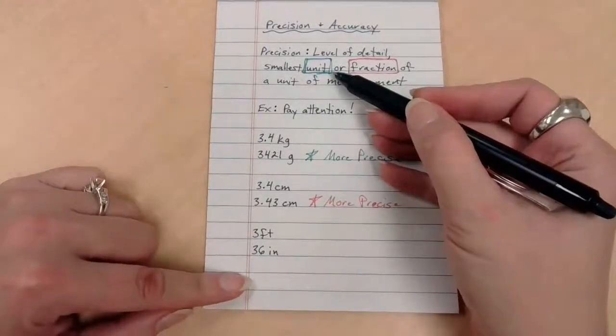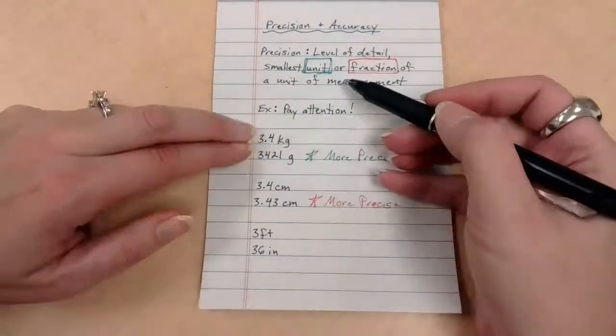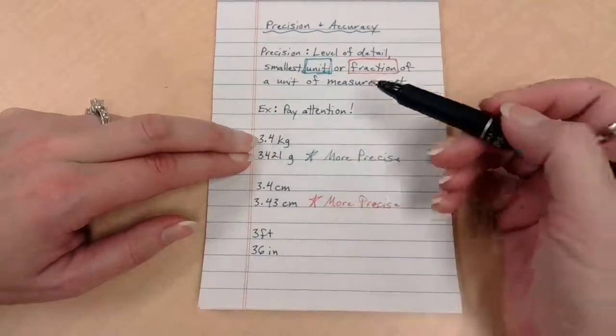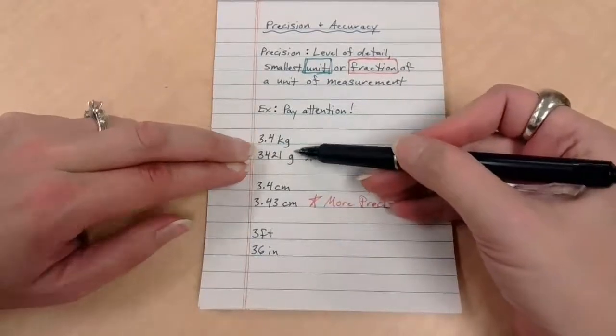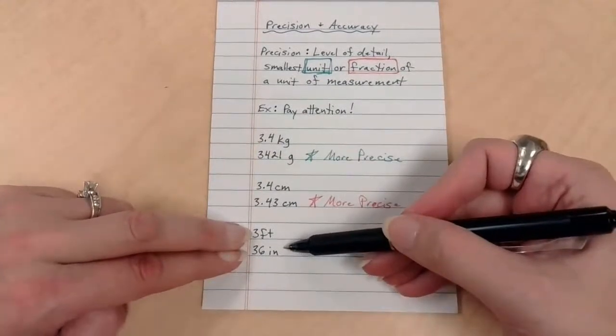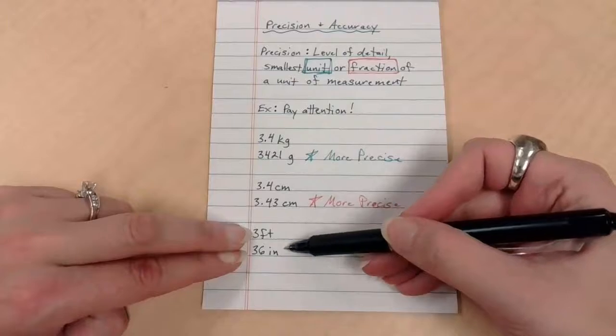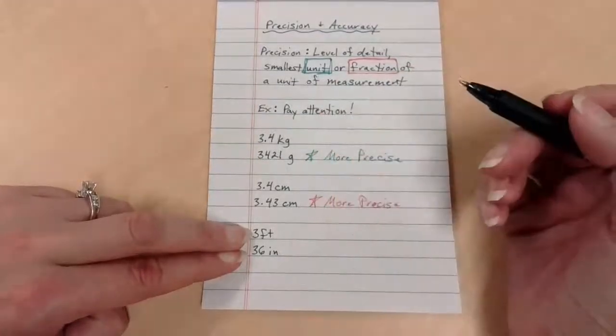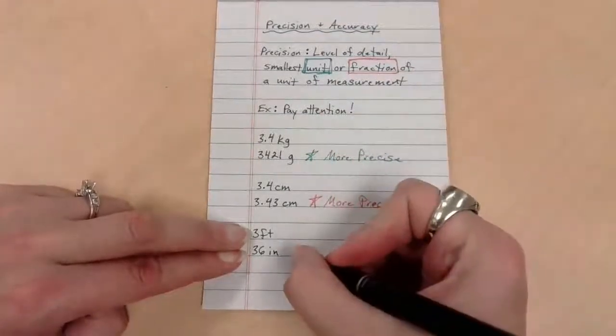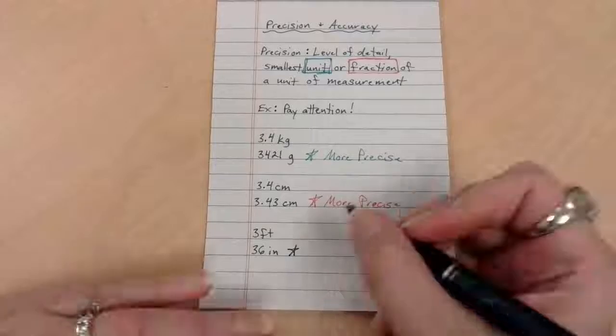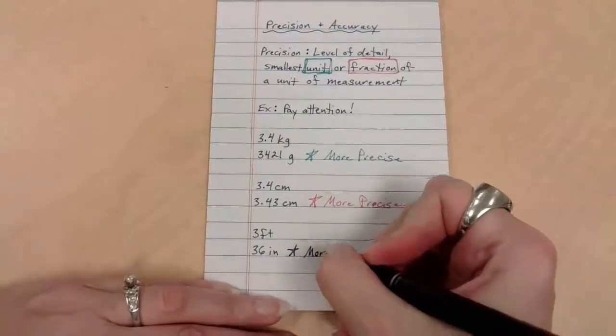Well, start with the units. For the first one, we said the numbers themselves don't matter at all. It all comes down to the units. Are these units the same? No. Feet, inches. Which one is smaller? Which is the smaller unit? Inches. Did you guess that one? Ladies and gentlemen, this one is more precise.